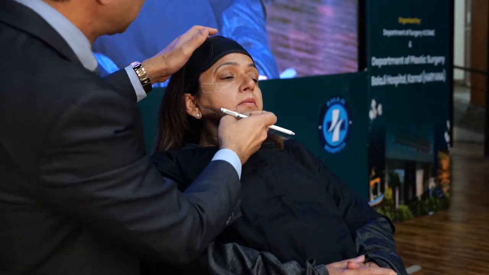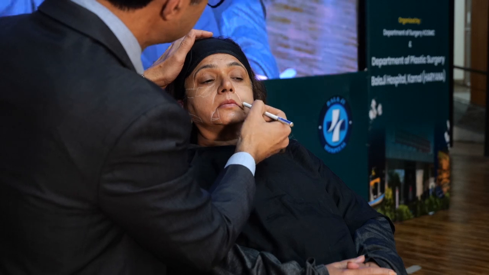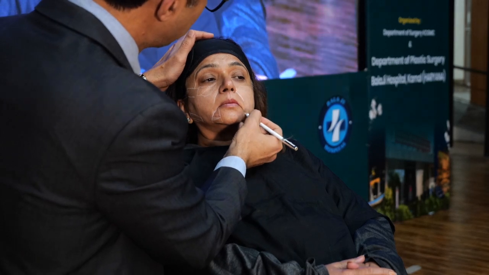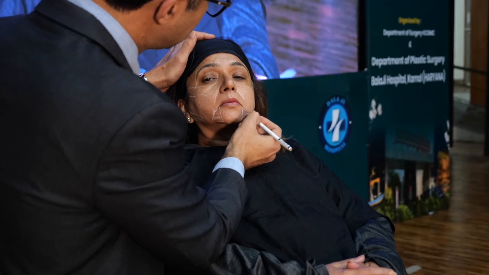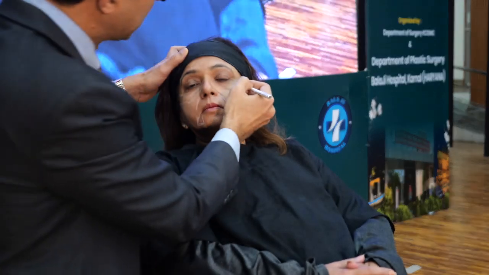Same way on the other side, we mark the nasolabial fold, the pre-jowl area. This is the jowl, post-jowl area, zygomatic arch.